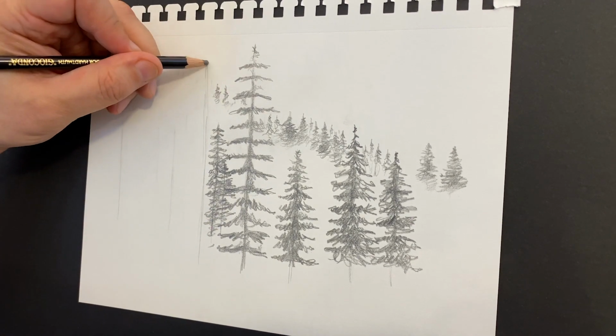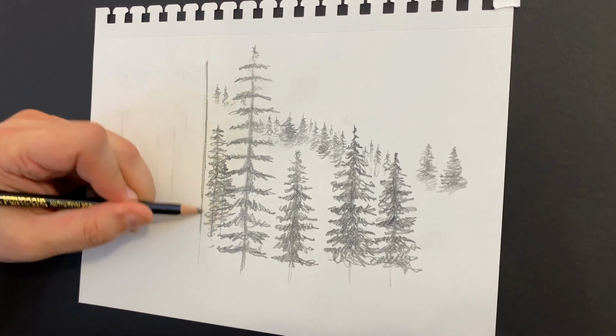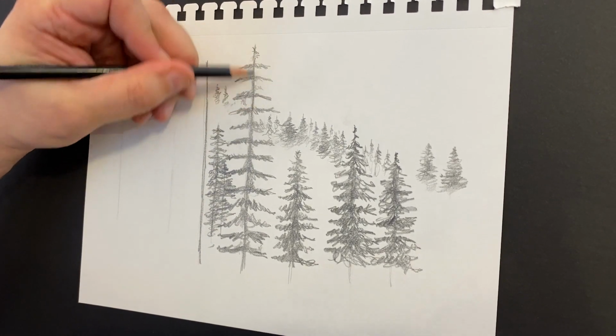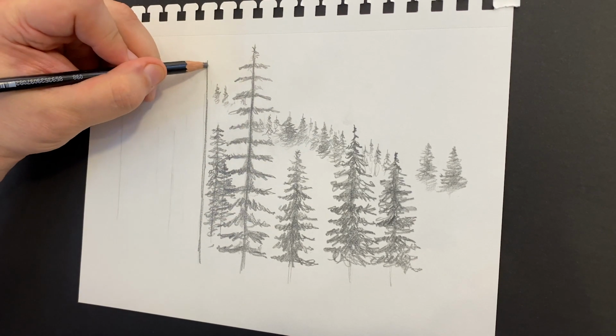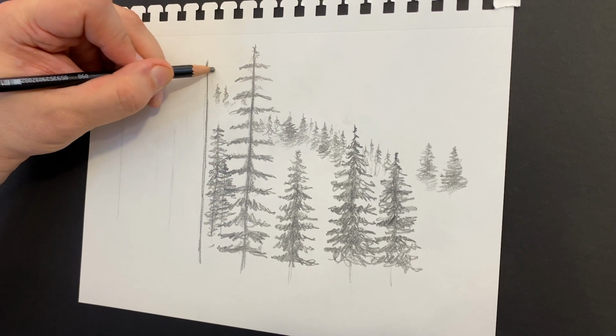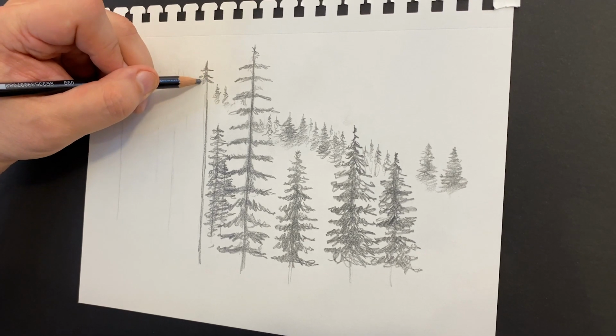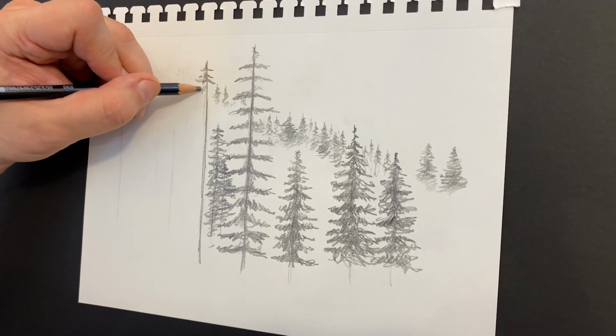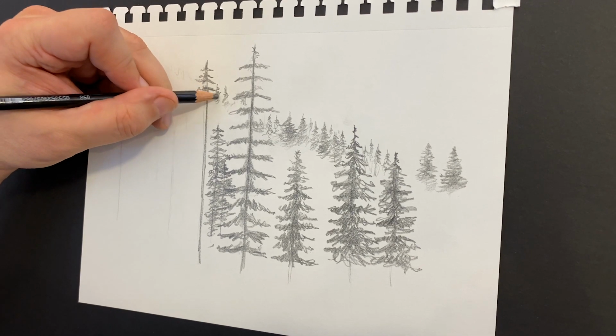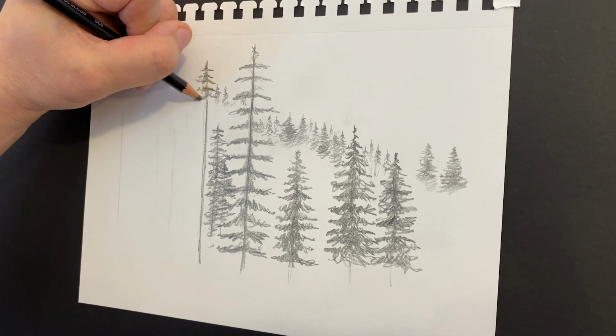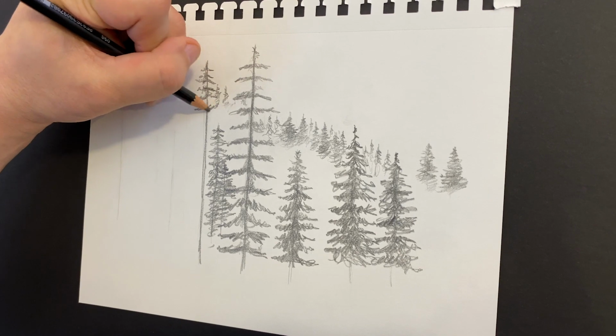I'm using a pencil right now out of the set called Gioconda. It's made by Koh-I-Noor. They make some of the best art materials I've ever used in my life. This one in particular is called Aquarelle, and I believe it's a 2B that I'm using. And it's a bit darker than the first pencil that I used.